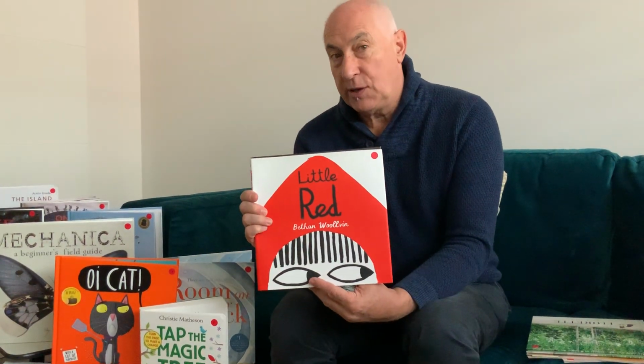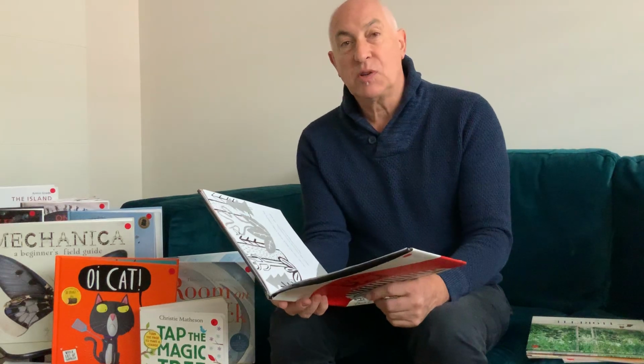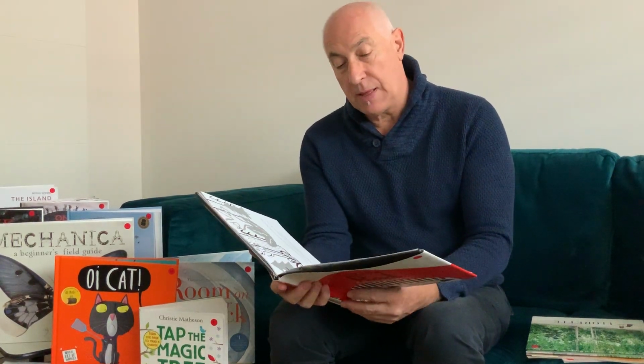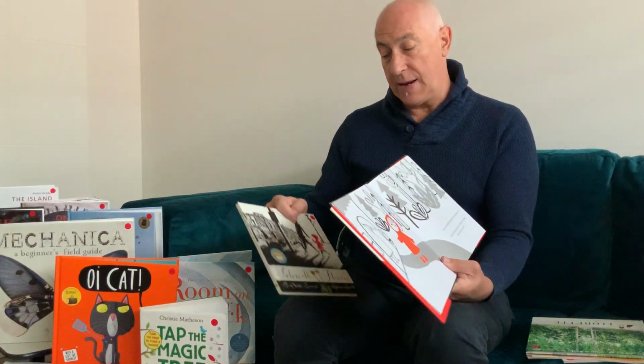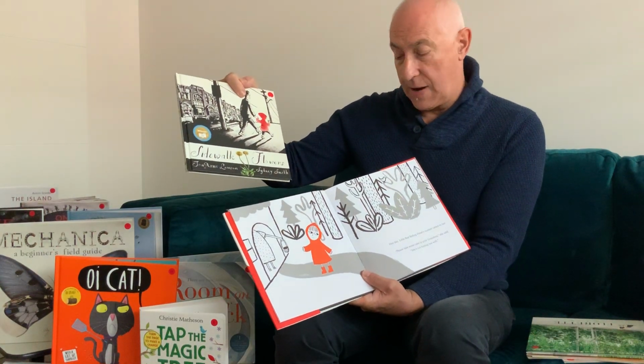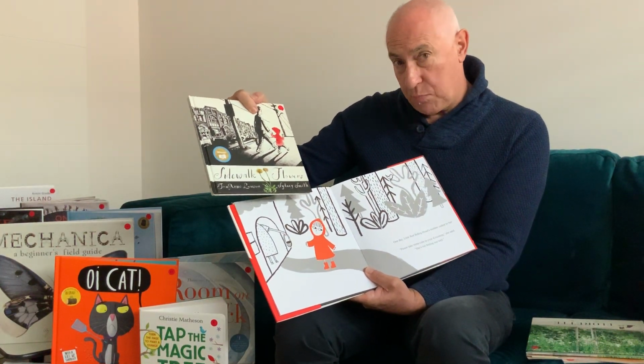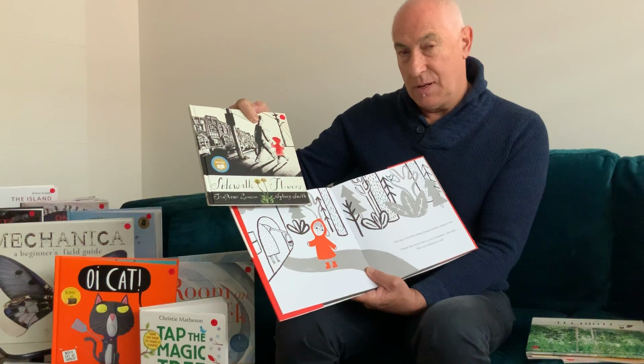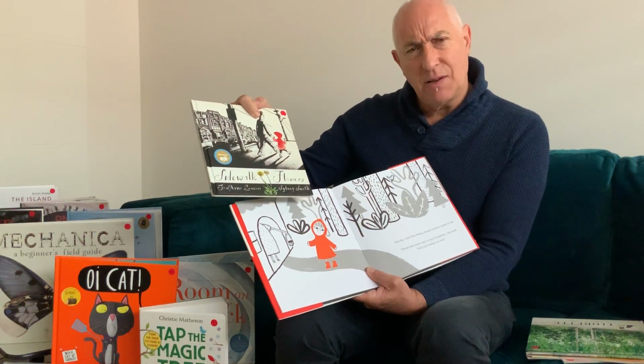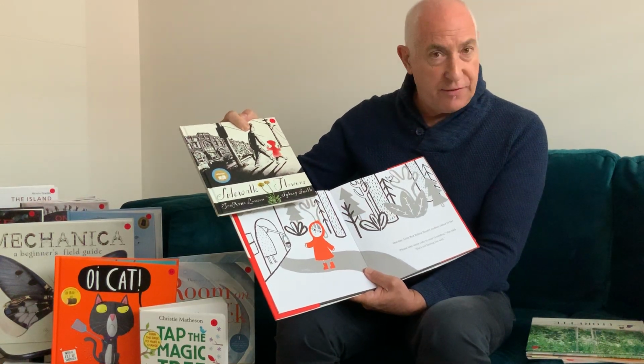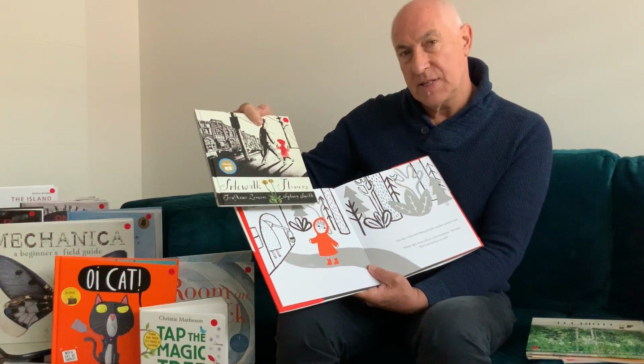We've already read Little Red, but there's one thing I wanted to point out to you, and there is a link between Little Red and this book, Sidewalk Flowers. In both books, red stands out, and we notice that in a number of children's books, The Red Tree, for example, red is very significant.